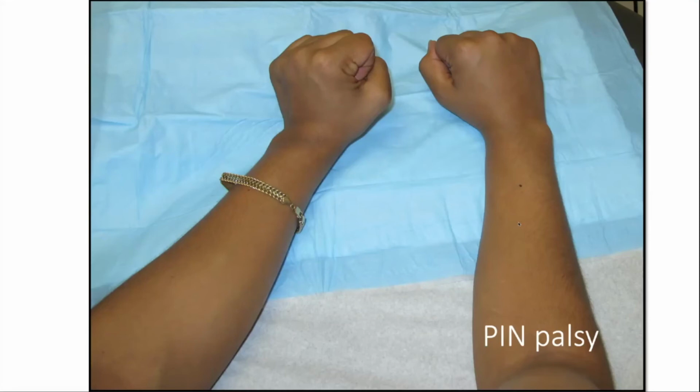And the reason is the extensor carpi radialis and extensor carpi ulnaris take off from the radial nerve proper. So the radial extensors are working, but the ulnar extensors are not working because they take off from the PIN, the posterior interosseous nerve. When you get a complete radial nerve palsy, you get the complete wrist drop. When you get just a PIN palsy, your ulnar extensors are not working but your radial extensors are working. So you get some wrist extension with radial deviation. So that's PIN, a branch of the radial nerve.